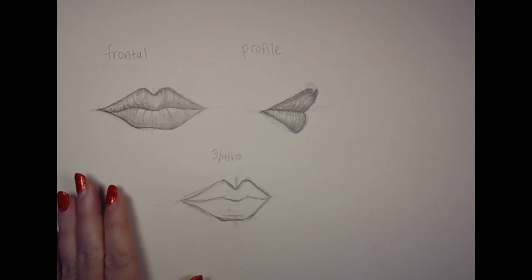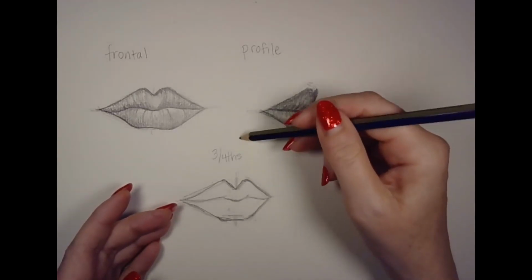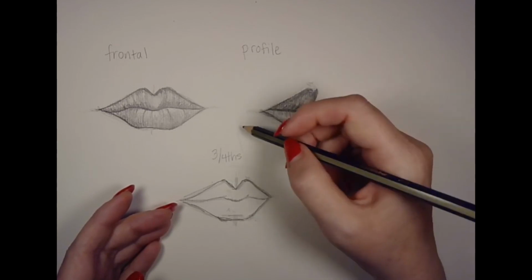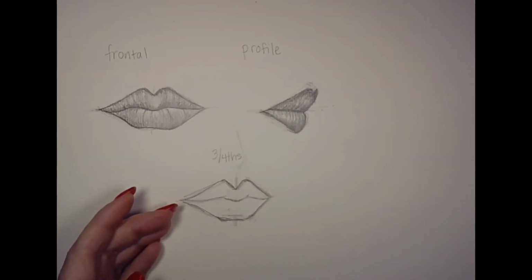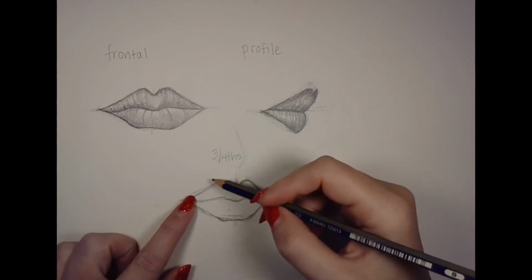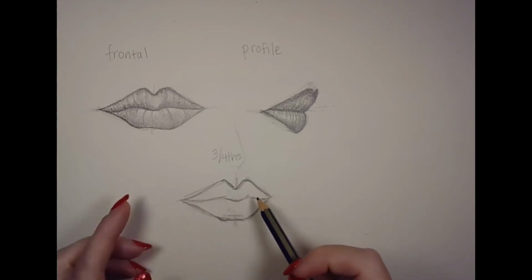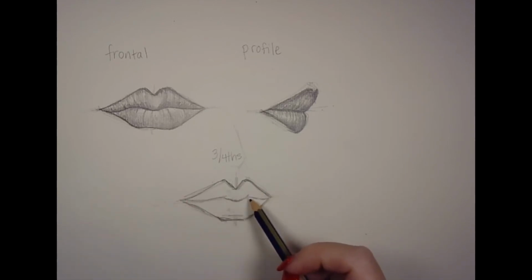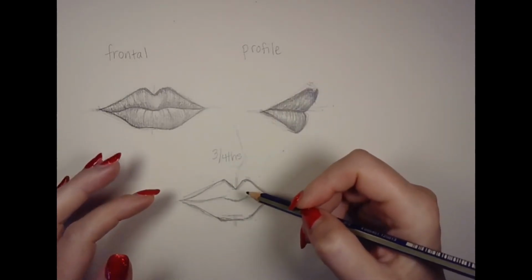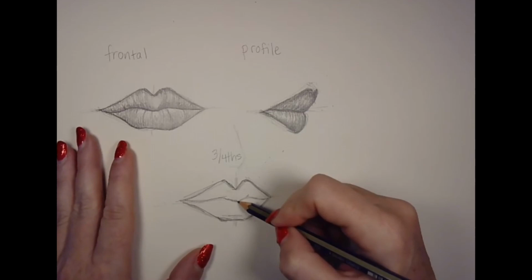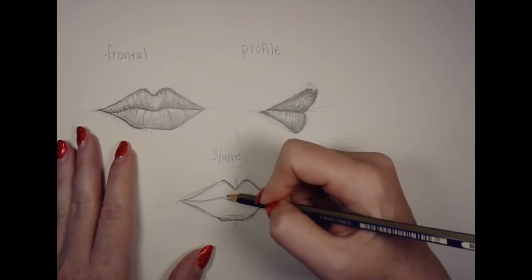Okay. And if the person is turning the other way, so their nose would be this way, right? Then the lips would be shorter on this side. And if they were turning more, then these would be even shorter. People are at different angles, so you have to look at them. And I would practice quite a few if you want to improve your drawing.